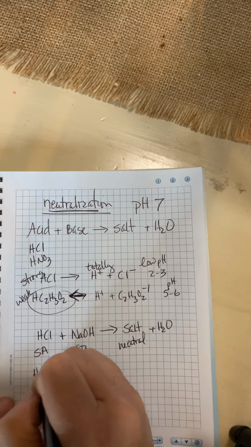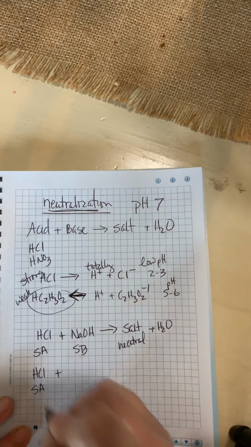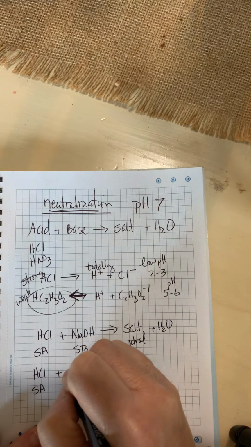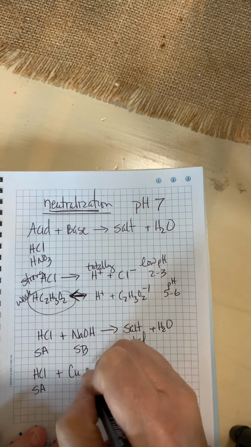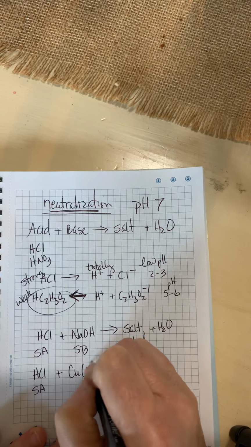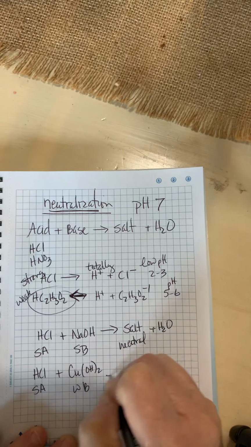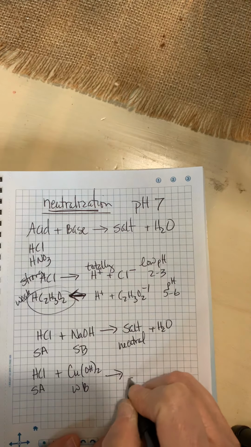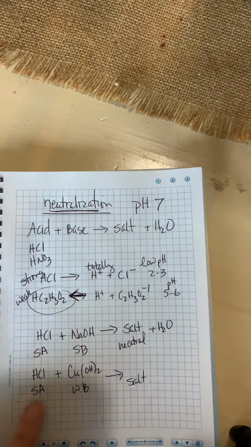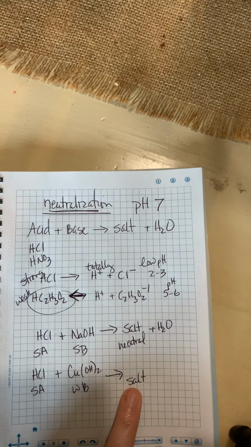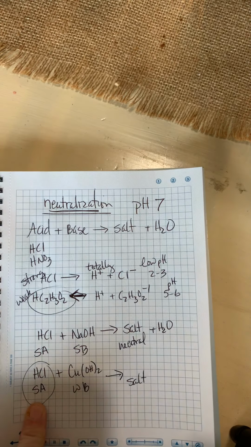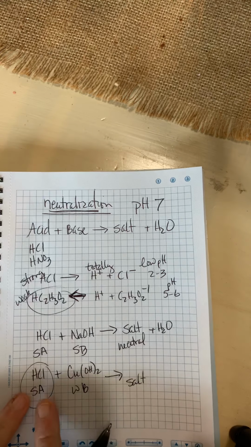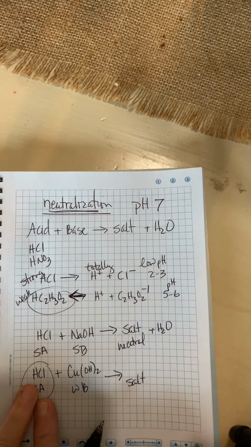If you take something like hydrochloric, which is a strong acid, and you were to add something that's not a strong base, like maybe copper hydroxide, which is a weak base, and you combine those together, you're still going to get a salt. But the problem is that this salt is not going to be neutral. Instead, whatever the stronger component is, it's going to overpower, and that probably means that you're going to have a lot more hydrogen left over.